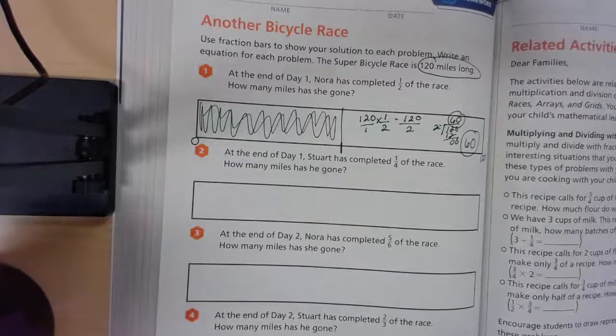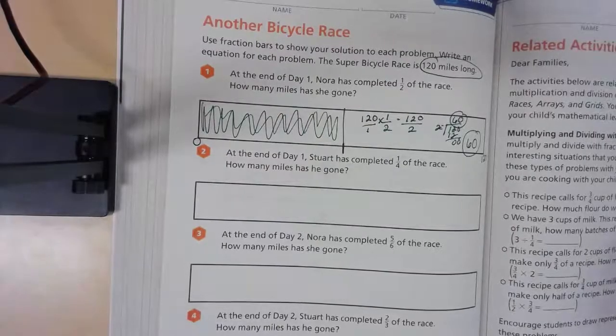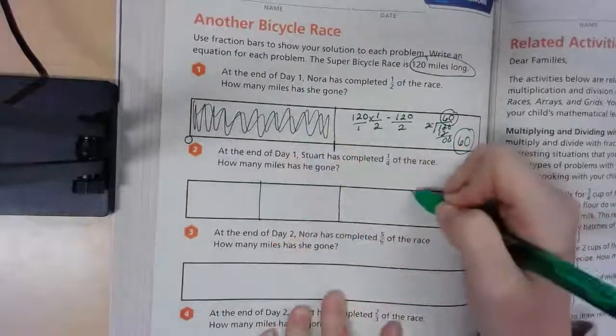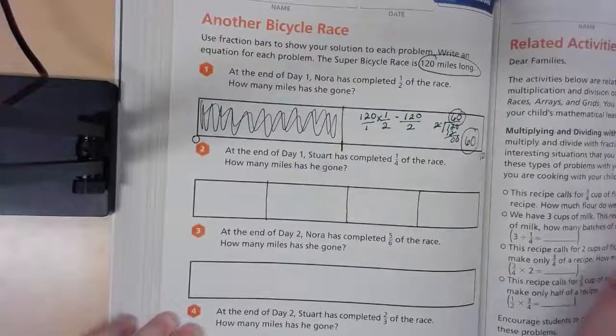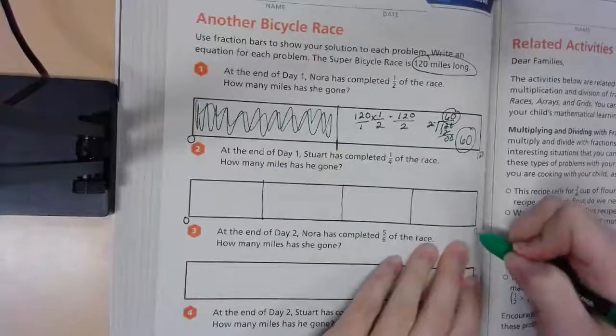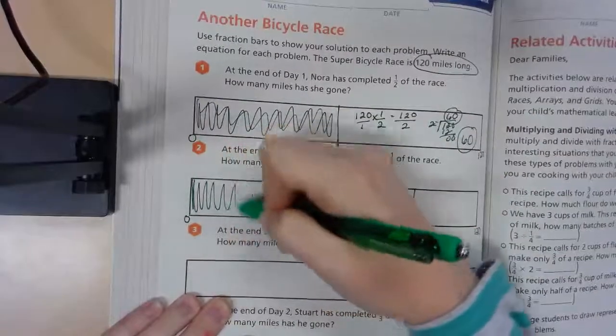So at the end of day 1, Stuart has completed 1/4 of the race. How many miles has he gone? So if I divide my fraction bar into 4, it's still the same race. It's still 0 over here and 120 over here. Stuart has done this much.